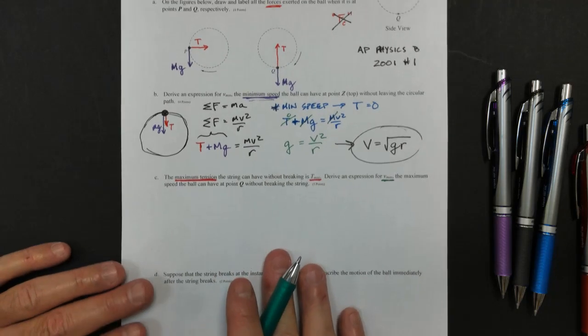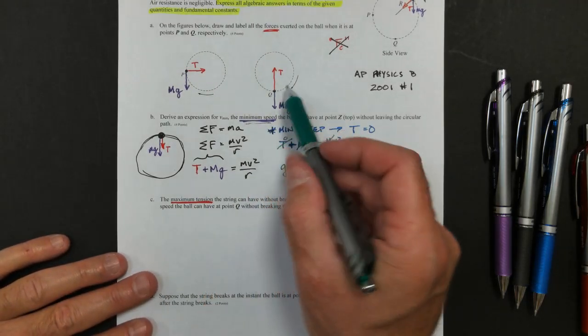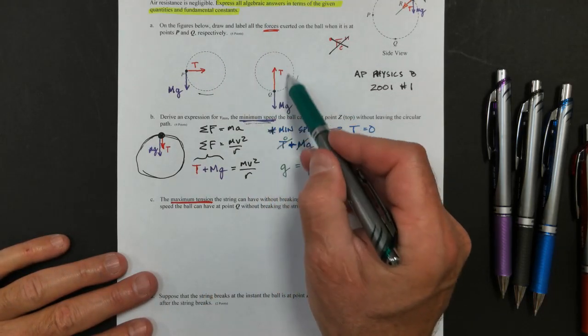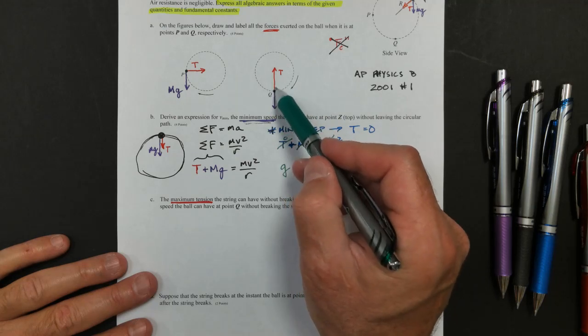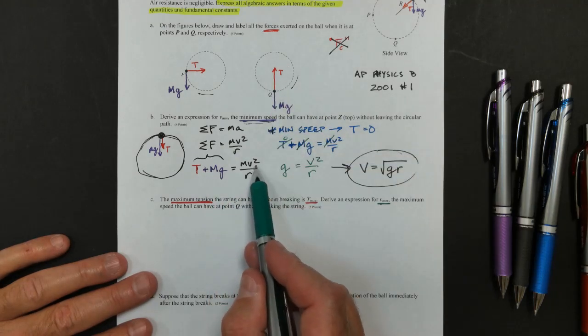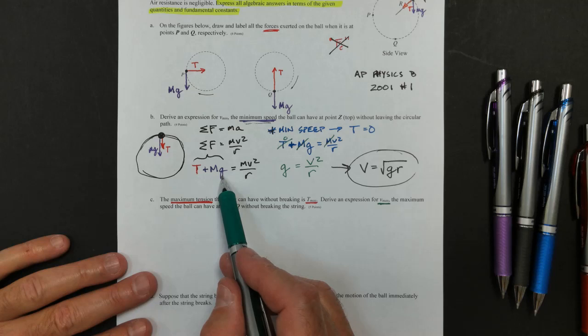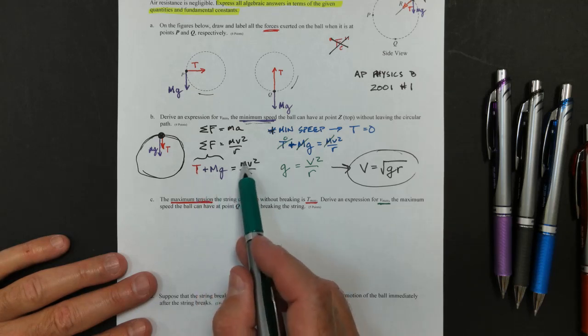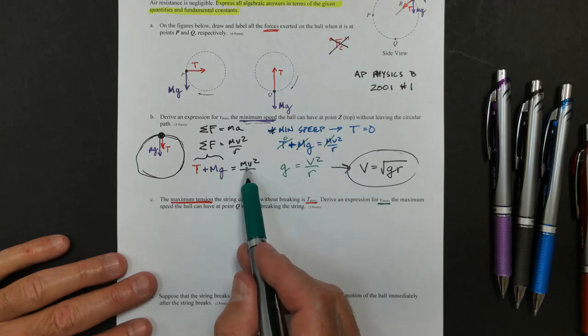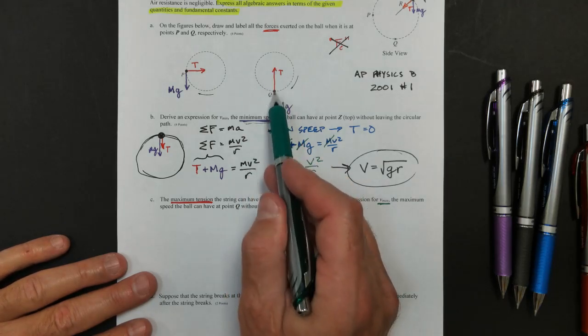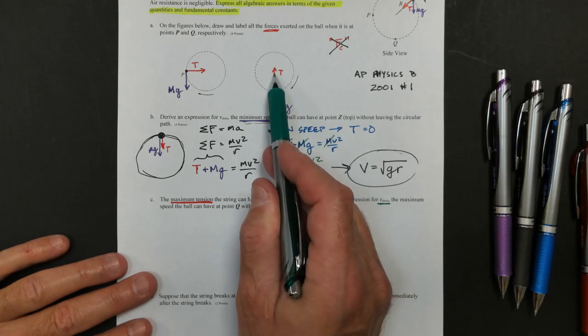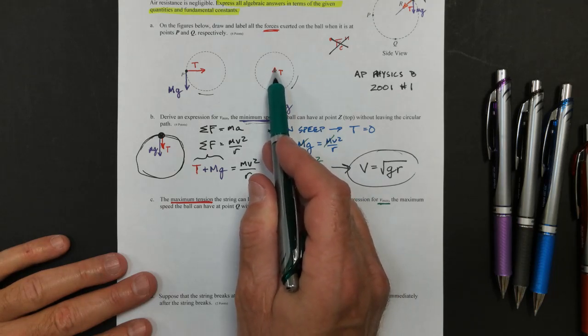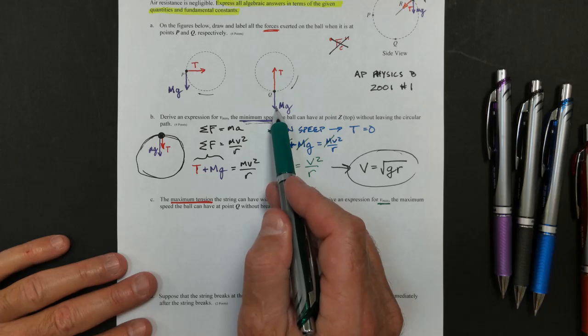Now, here we go. Why at point Q? Well, because as we go faster and faster and faster, we know the tension is going to increase. How do we know that? Because as we increase the speed, we know the weight force can't change, so the tension force is going to have to increase to help us with that faster speed. We know that the tension force is maximum here because it's not only supporting all the centripetal, the center-directed force, but it's also supporting the weight.